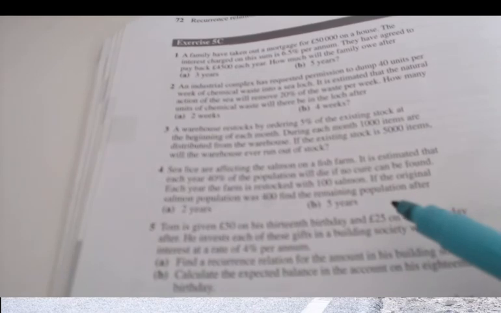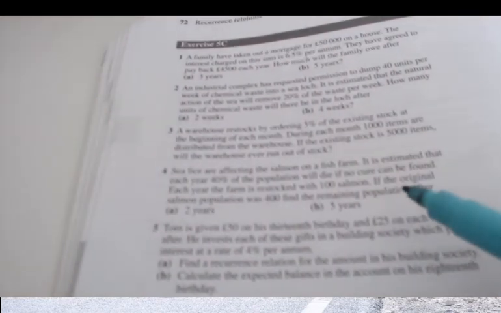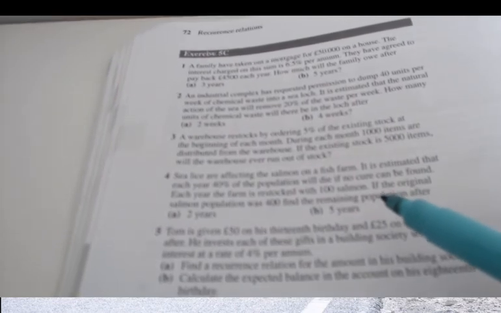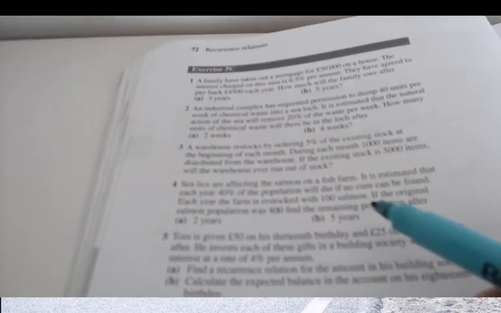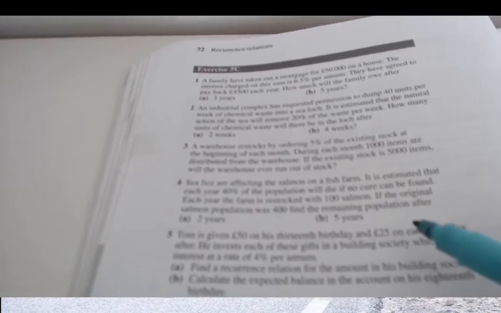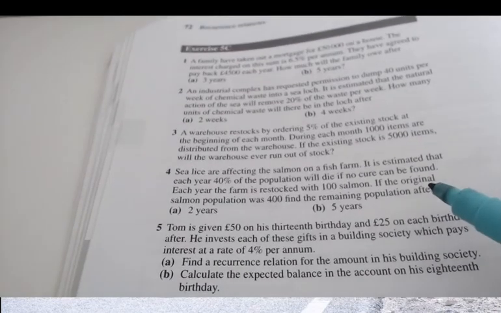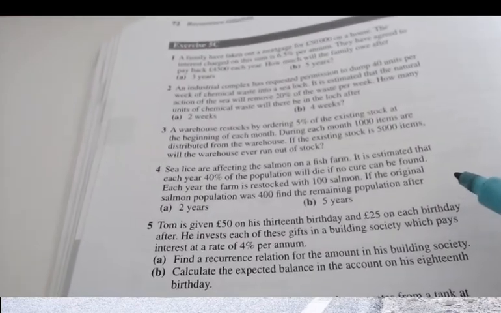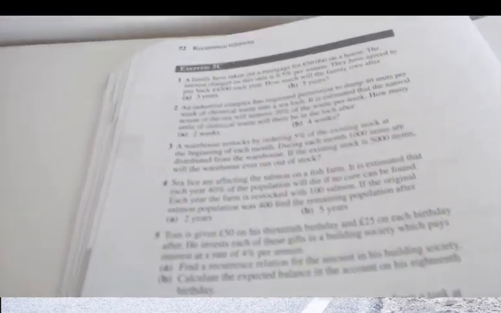Okay. Again, you're going to have to look for a percentage. You're going to have to see if the percentage is increasing or decreasing. You're going to have to look for this add-on or take-away bit at the end. And then you're also going to have to establish U0. So try and write that recurrence relation for me now.